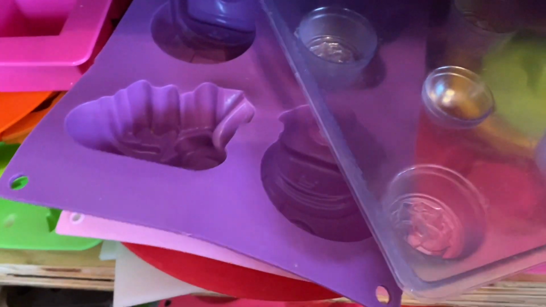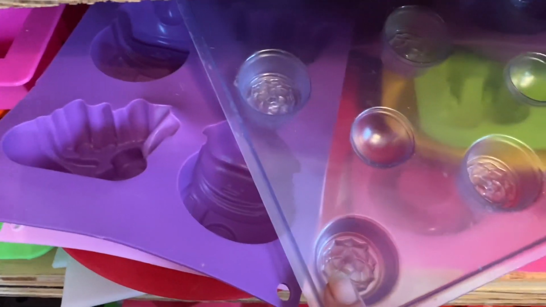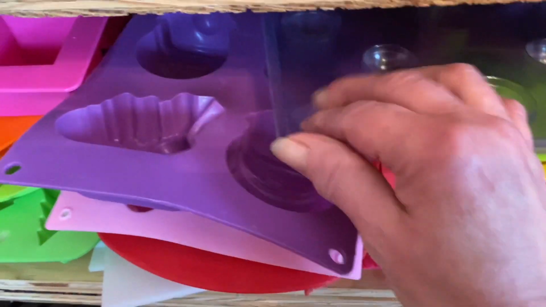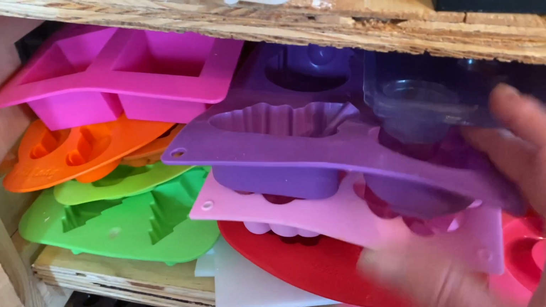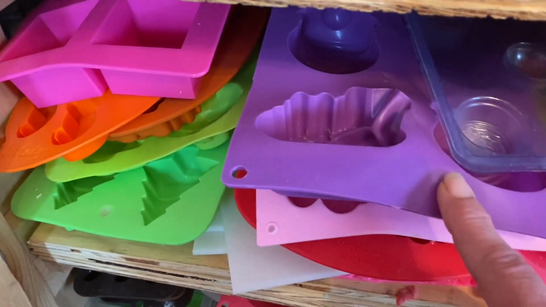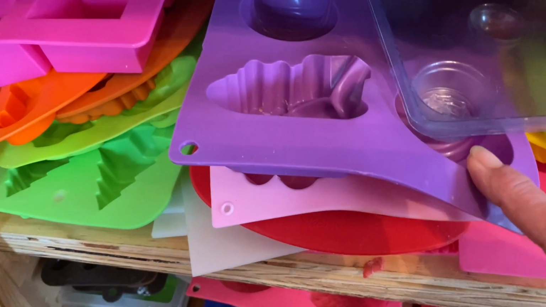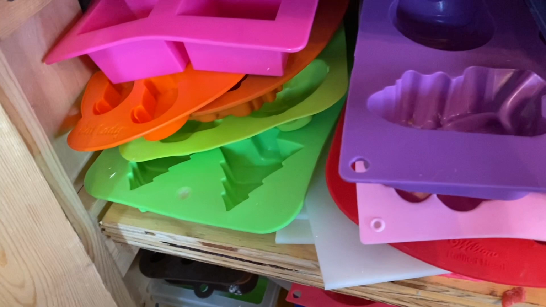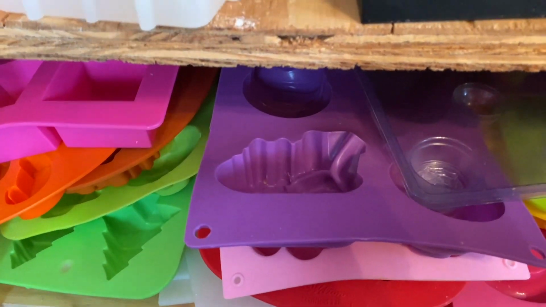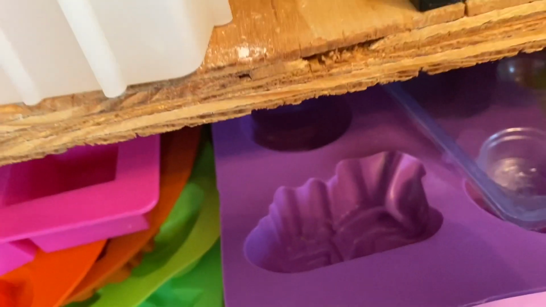Here is a hard plastic mold that we used for our shower steamers. So some soap molds are also made in hard plastic. My preference is silicone. They're much, much easier to extract. One other kind of mold, and what did I do with it that we're actually going to use today? So hang on. Here we go.